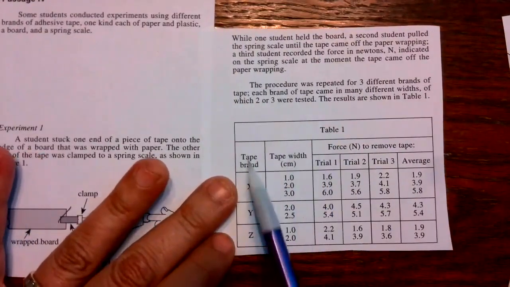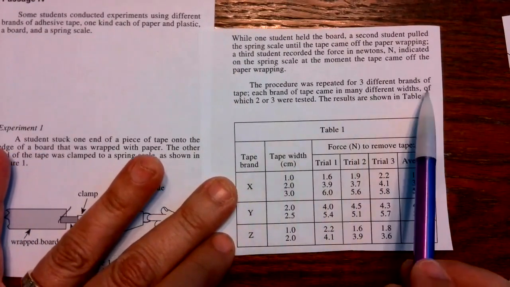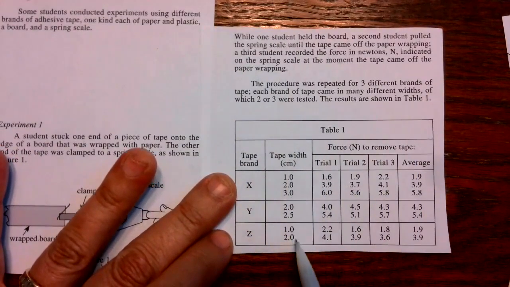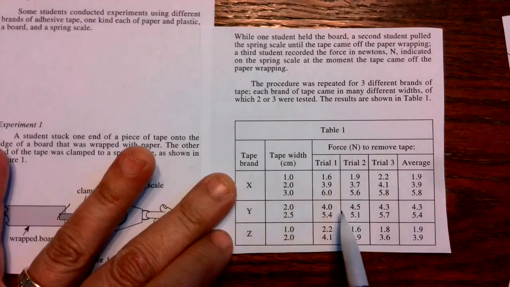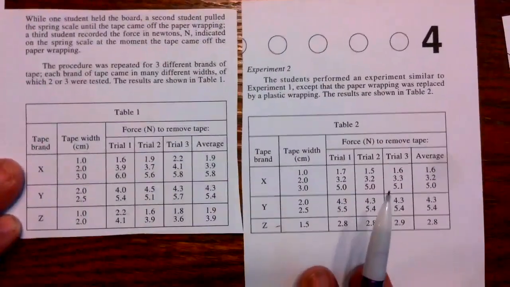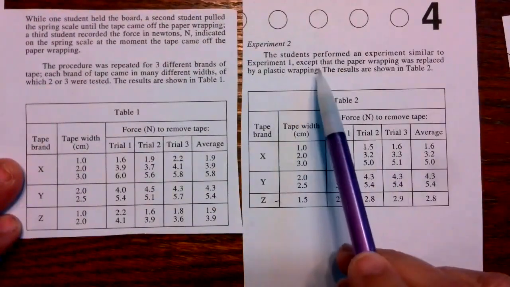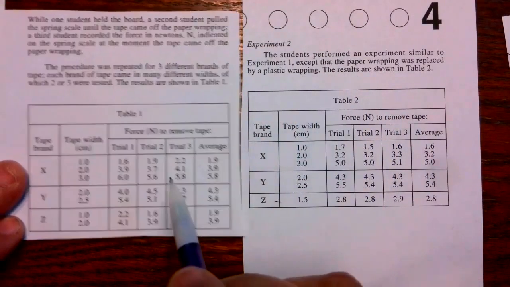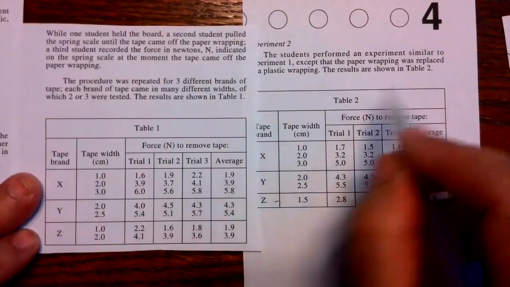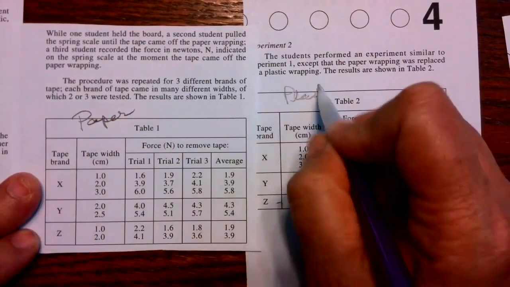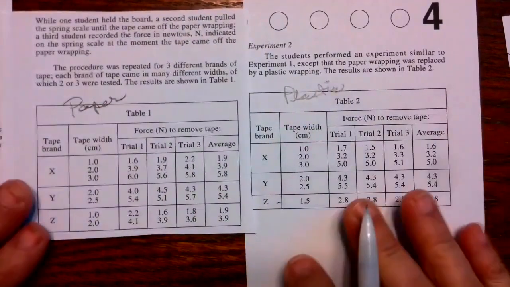Each brand of tape, so here's the brands, came in many different widths, of which 2 or 3 were tested. The results are shown in Table 1. Experiment 2. The students performed an experiment similar to Experiment 1, except that the paper wrapping was replaced by a plastic wrapping. I'm going to write paper here and plastic here so I don't forget which table is which.